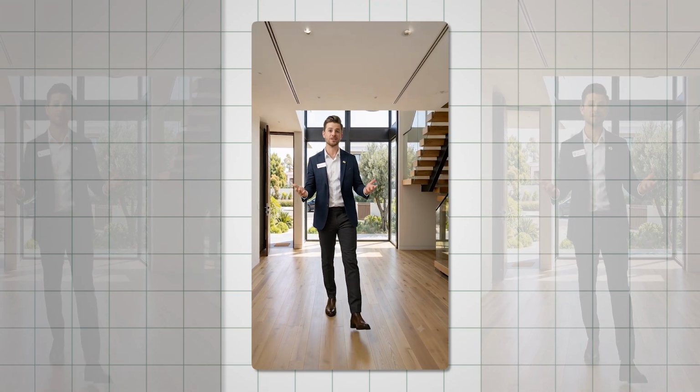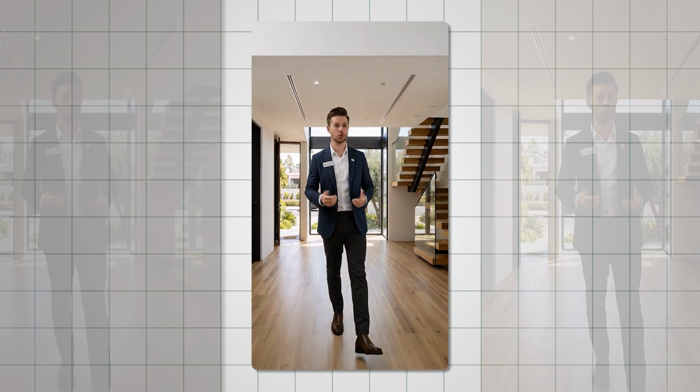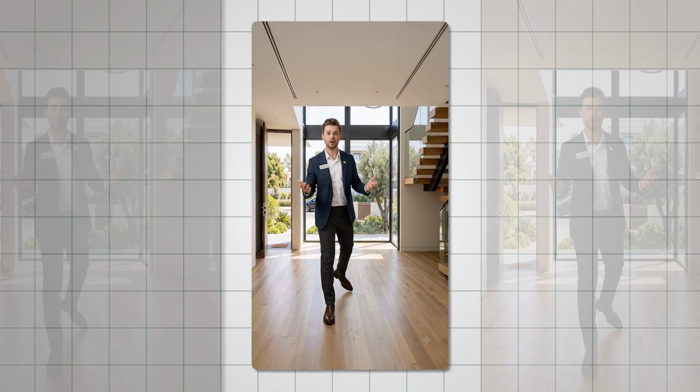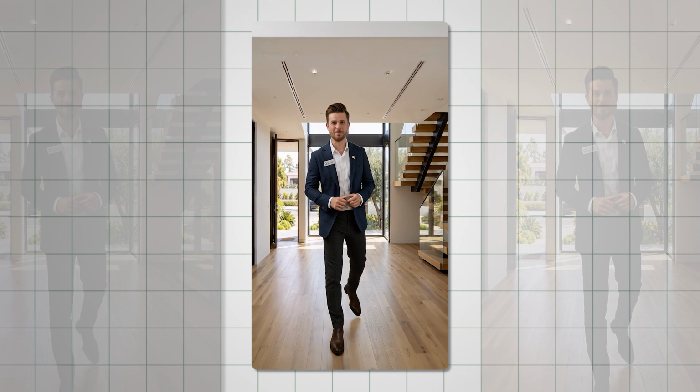Imagine waking up to these windows every day. Your dream home in New York awaits.